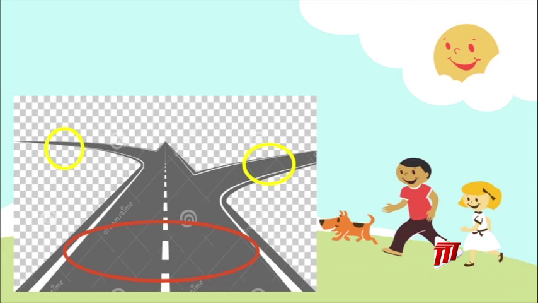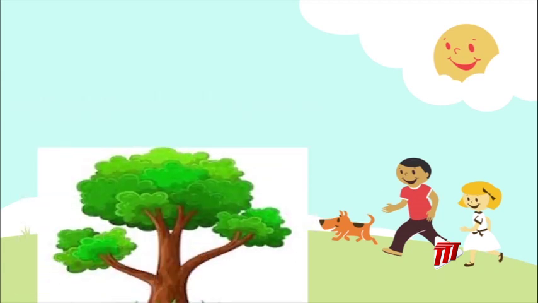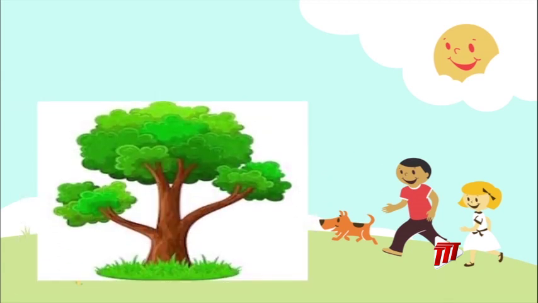And I want you to keep that word main in your mind. That main road is necessary before we can actually get to choose which side road we want to go on. Let's look at another picture. We have coming up on the screen a tree, and being highlighted is a part of the tree. Now you think for a moment, what can you tell me about this part of the tree?